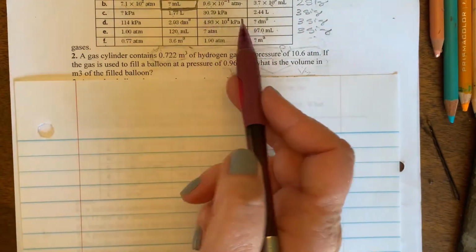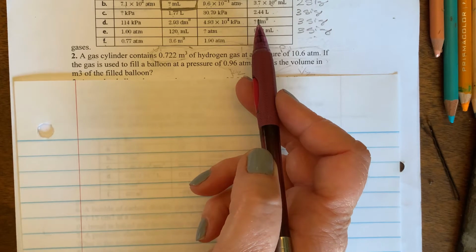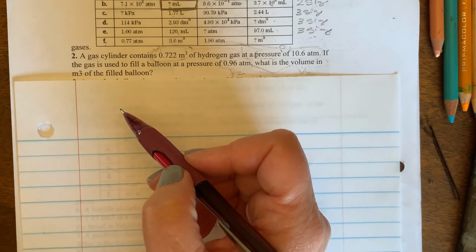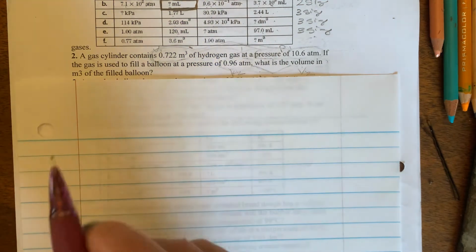Okay, so now we have a series of word problems, and that's the way this handout works. You're going to get some grid problems that help you learn how to set up the problems, and then 3 or 4 word problems that you're going to use to really practice what you've learned.